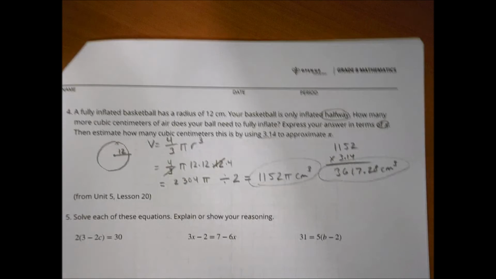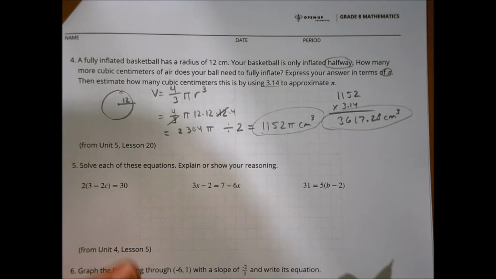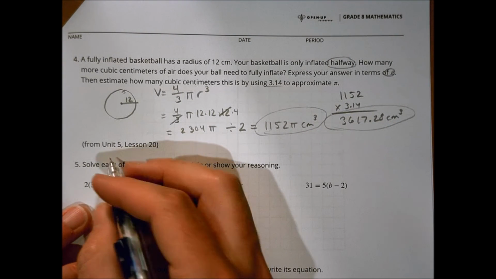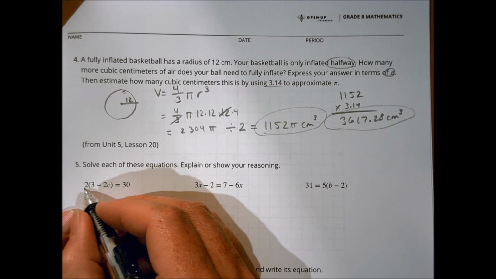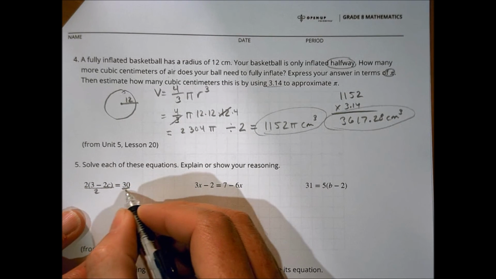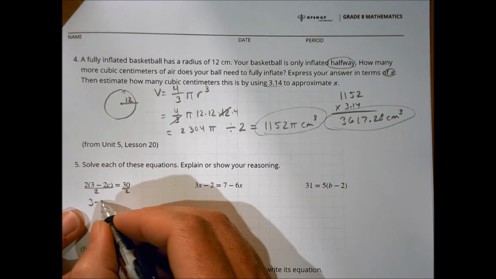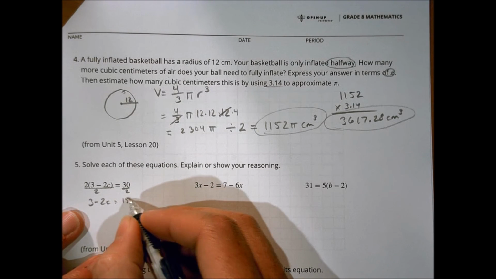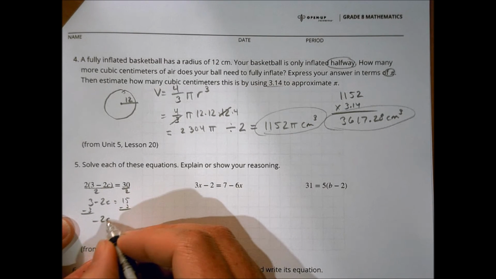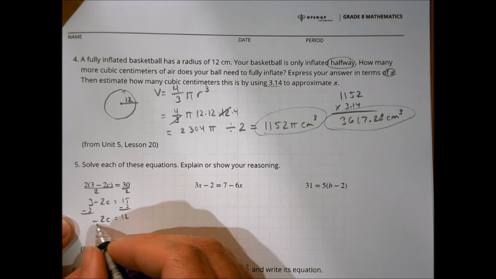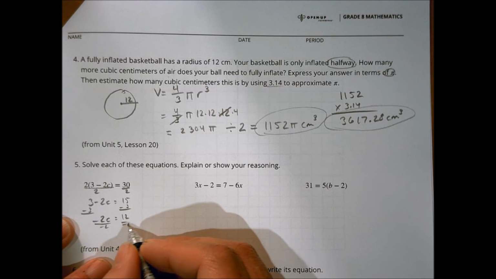All right. Here we go. We're going to solve each of these here. For this one, I'm going to divide both sides by 2 first off. So I have 3 minus 2c equals 15. I'm going to subtract 3 from both sides. So negative 2c equals 12. Divide both sides by negative 2, and c equals negative 6.